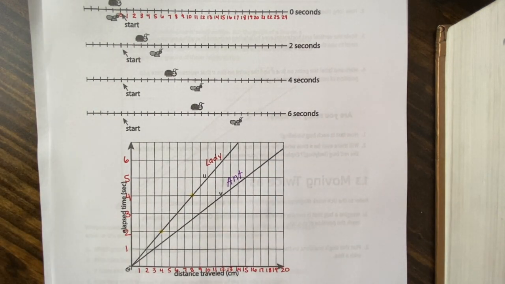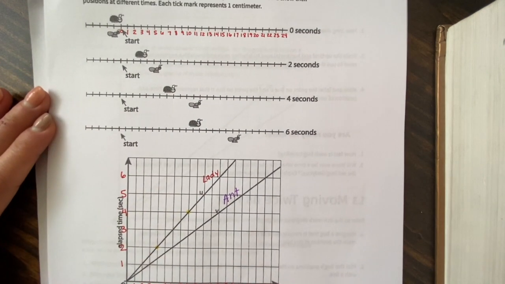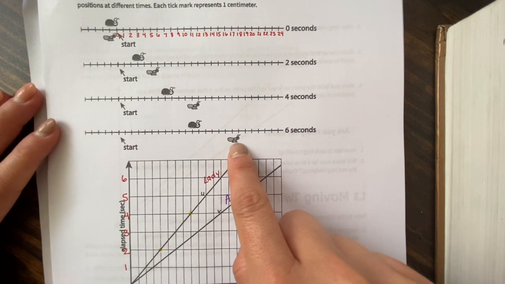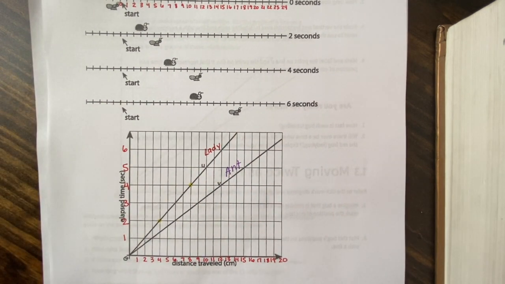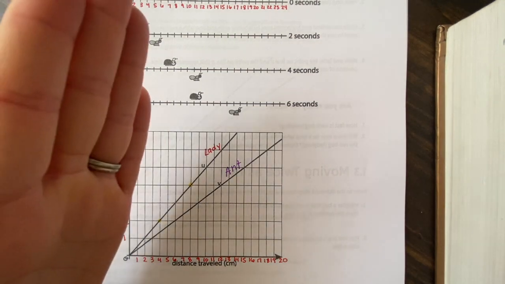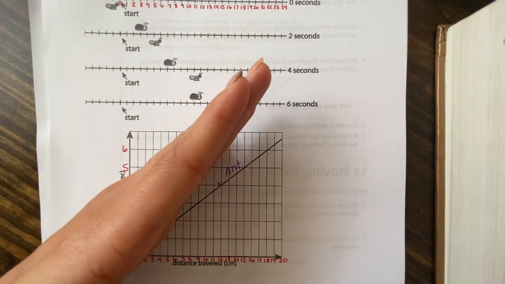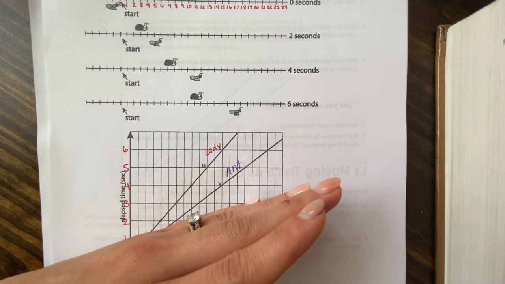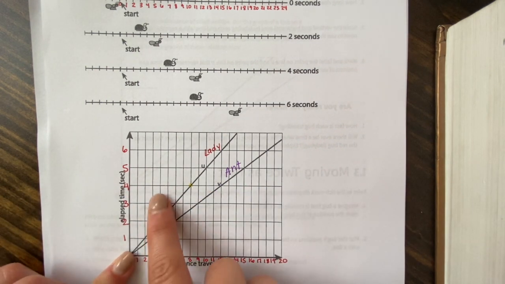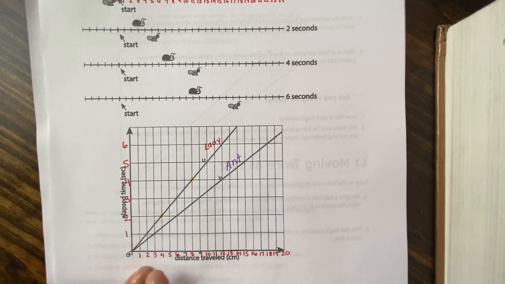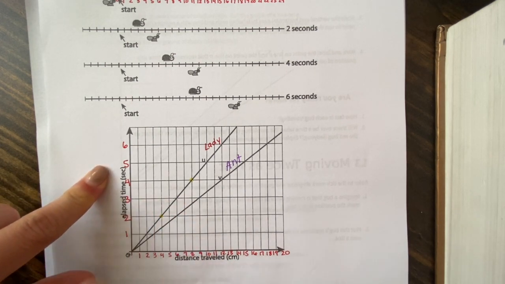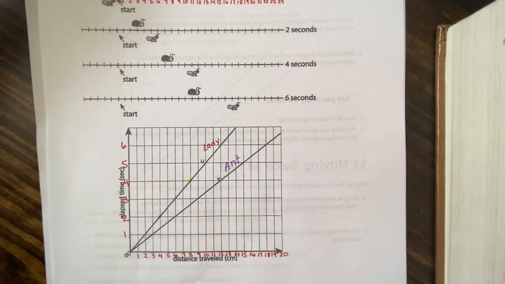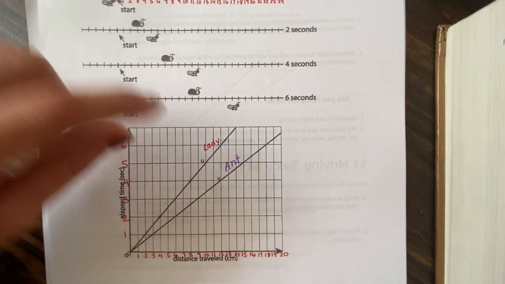Now some of you may be thinking, well, the ant's faster, so why isn't his line going up faster? Because if you remember back to the roller coaster activity, you had the roller coaster that was really fast, and you had the roller coaster that was a little slower. And then there was the Dragon Wagon, the little baby roller coaster that was really slow. This graph is different because you're not talking about time on your x-axis. You're talking about how many centimeters you've traveled versus seconds. So that's going to make your graph look a little bit different. Okay, so we know U is the ladybug, V is the ant.